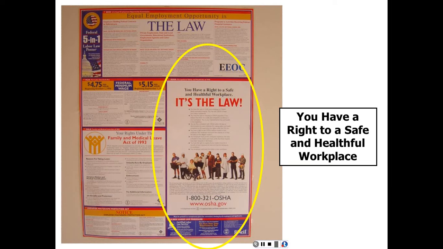occurrence. This is an example of the OSHA standard poster that has information more than OSHA, by the way. It has information about Equal Employment and Family and Medical Leave Act and so on. But this is part of a comprehensive poster that you have to post on site. And when the OSHA inspector comes for inspection, one of the first things they're going to look for is the existence of such a poster, usually in more than one place on the construction site.